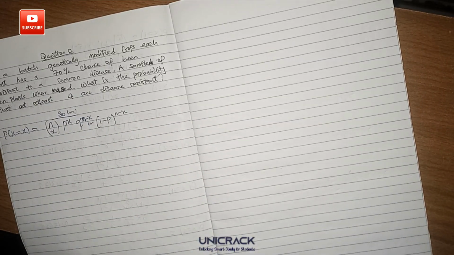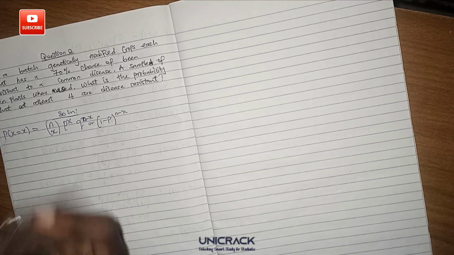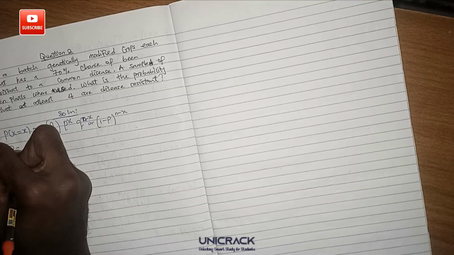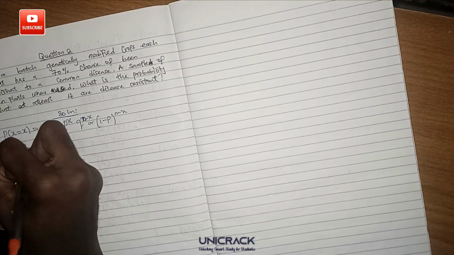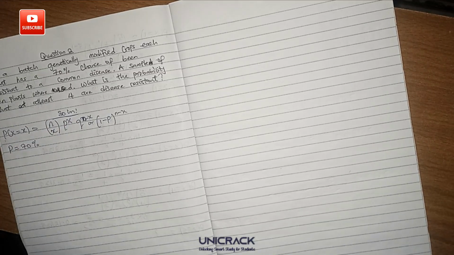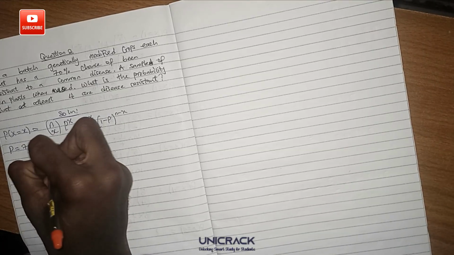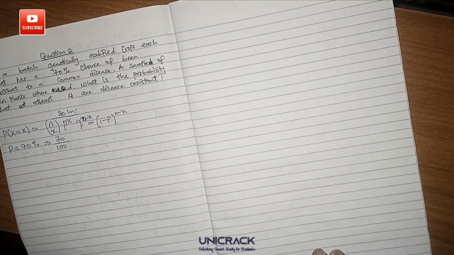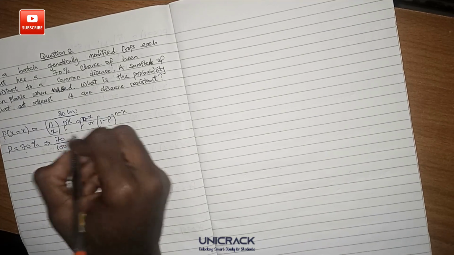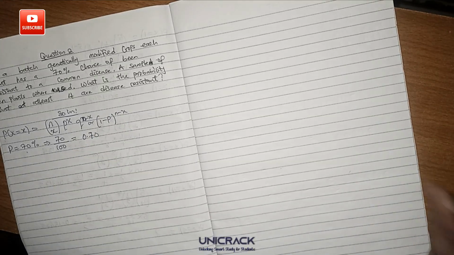Don't forget, probability is a measure of chance. So P, which is this P here, not this P here, this P here, would be equal to 70%, which is the same thing as saying 70 over 100. Now, 70 over 100 would basically be 0.7.